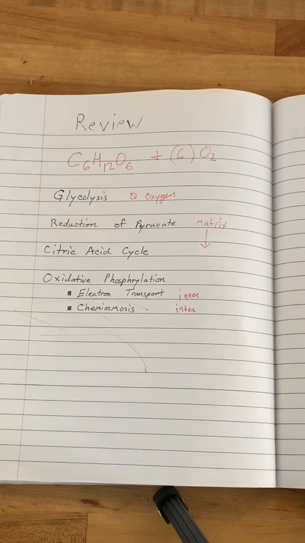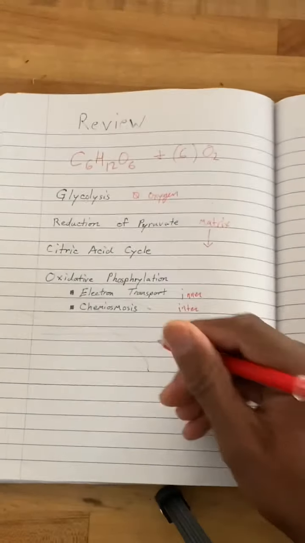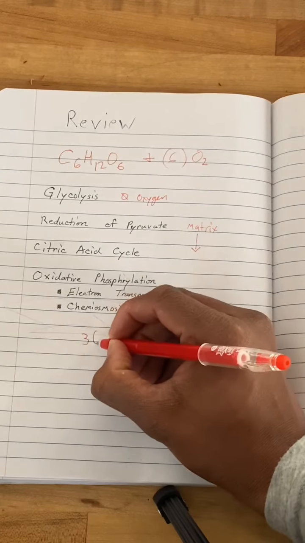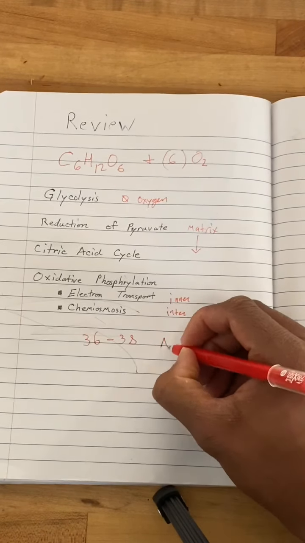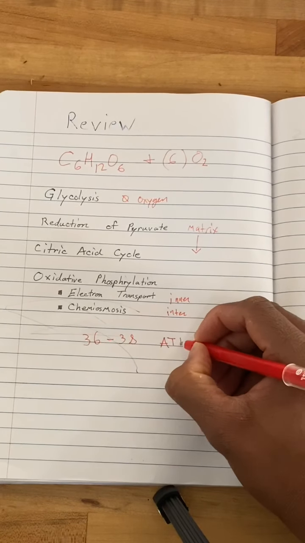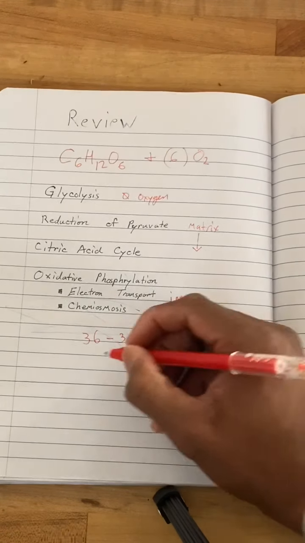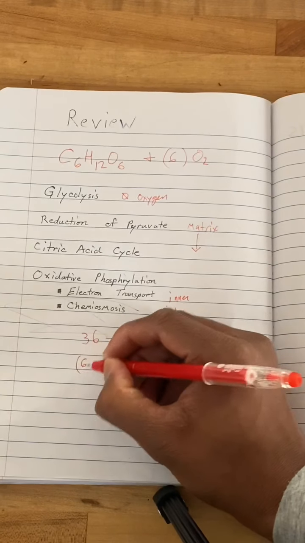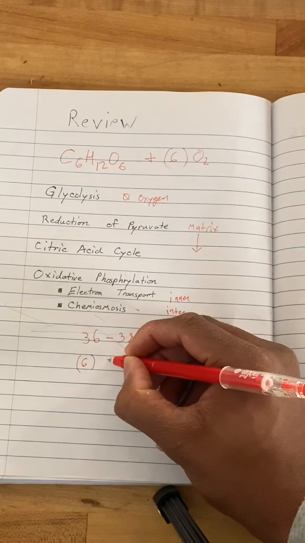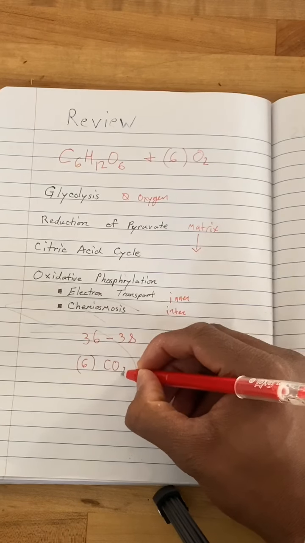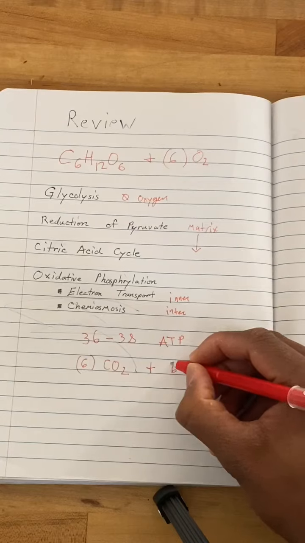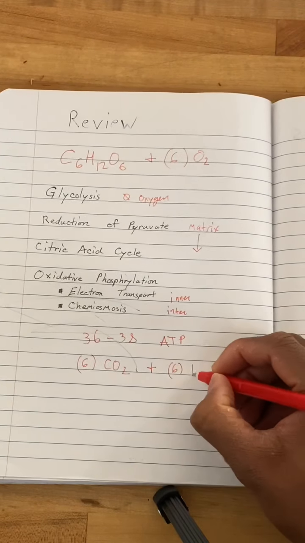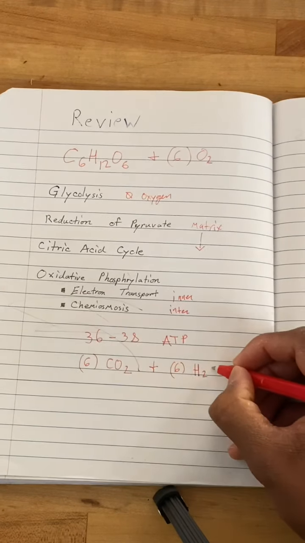And through all of these steps, we produce 36 to 38 units of ATP, 6 units of CO2, plus 6 units of H2O.